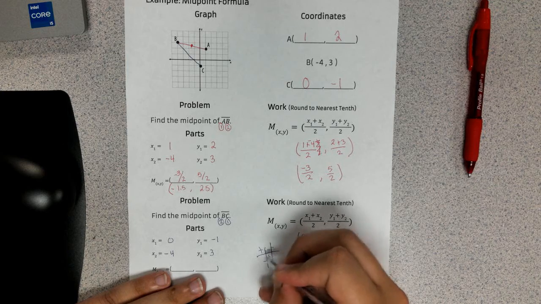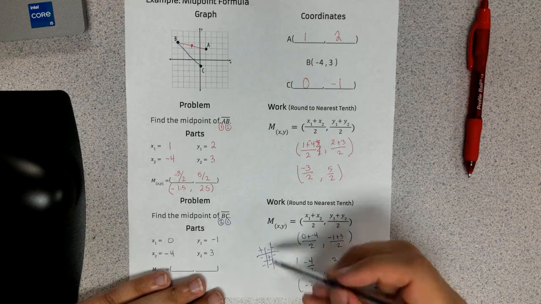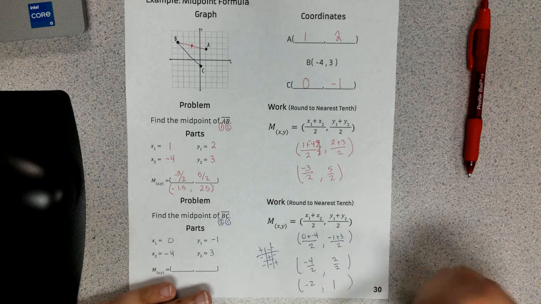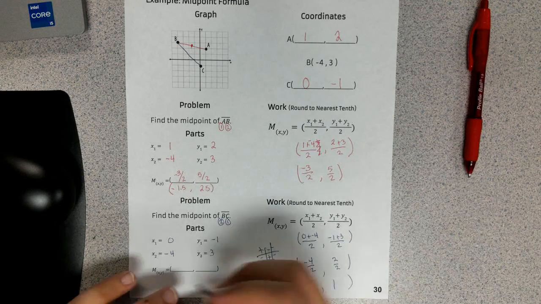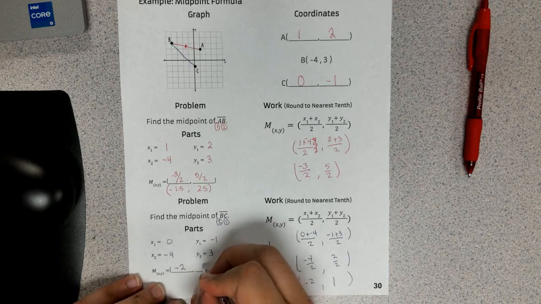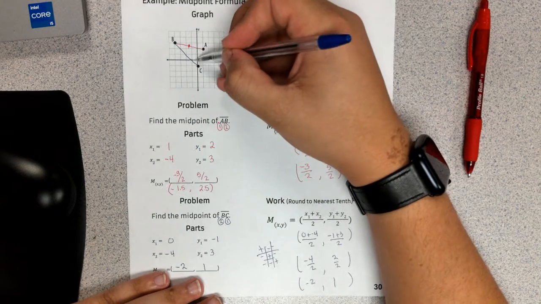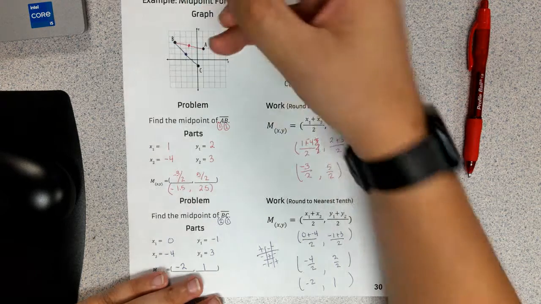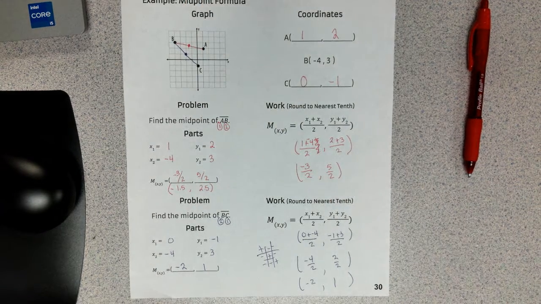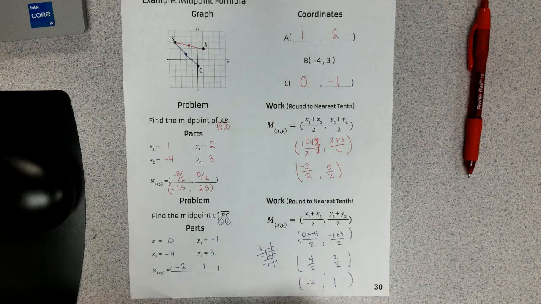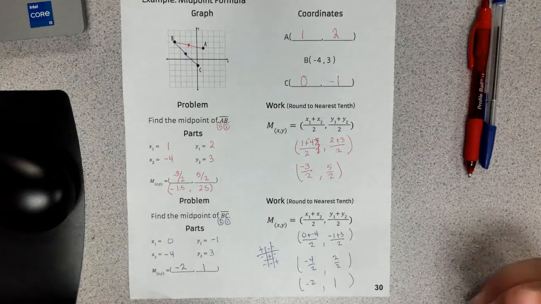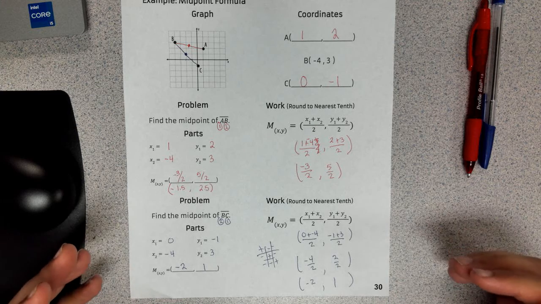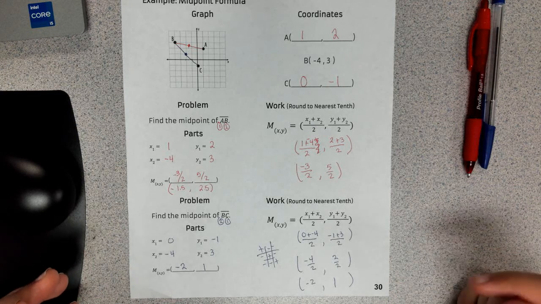Remember your tic-tac-toe in order to figure out your signs. Okay, I have a negative divided by a positive, so my answer should be negative, and hence -2. So my midpoint is in fact at -2, 1, which if I come here, I go 1, 2, and look at that, I was right. Looking at the graph, there's my midpoint of segment BC. And that is how you use the midpoint formula to find the midpoint when you're only given coordinates of the segment's points. Okay?